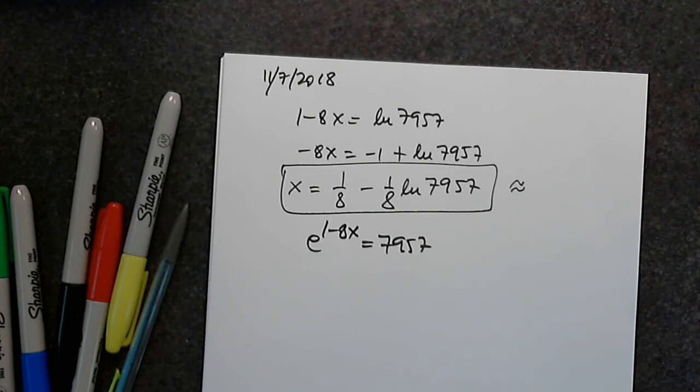Let's see why. So we had 1 over 8 minus 1 over 8 times natural log. If you got the answer and the software didn't work, please let me know so I don't have to waste the time. Did it work with your calculators?